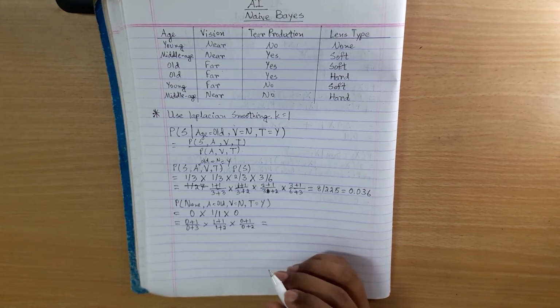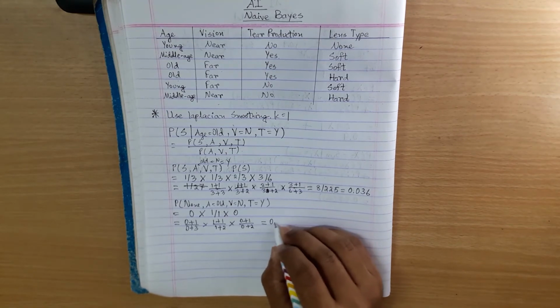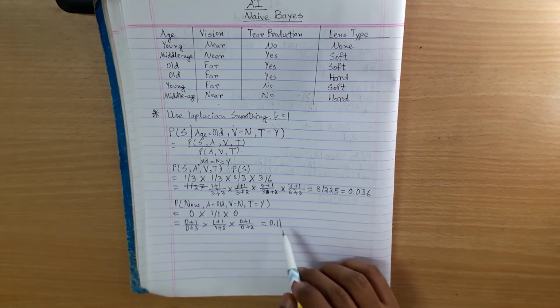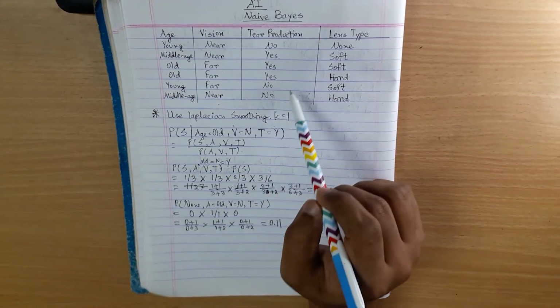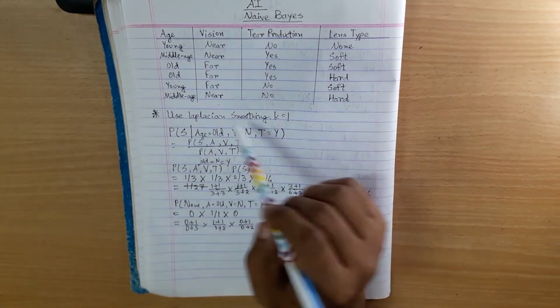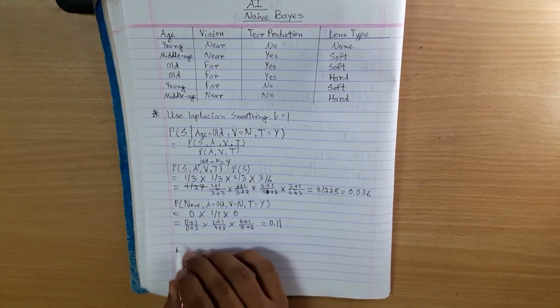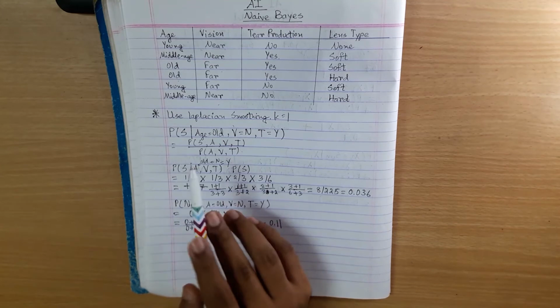So this should be 0.11. Normally it should be a lot lower than this, but this is not really a full data set, so you're not going to get the best probability here. So none done, soft done.